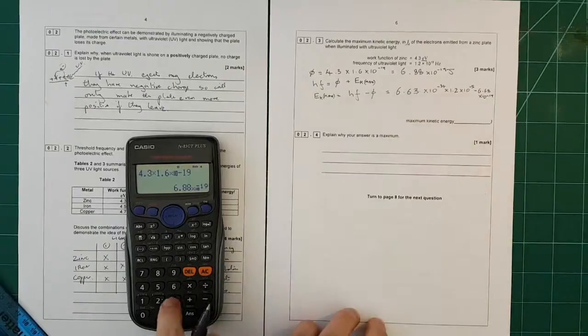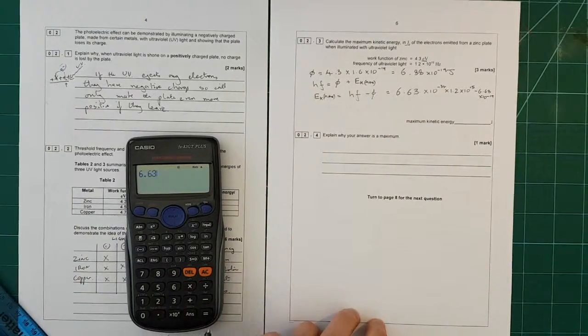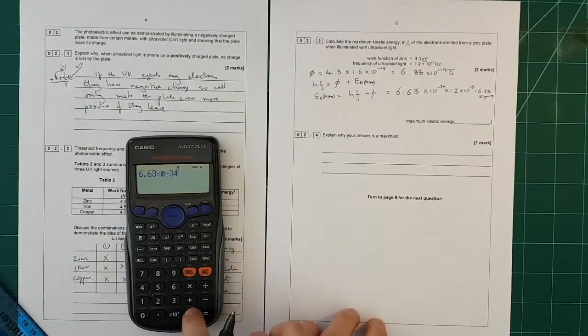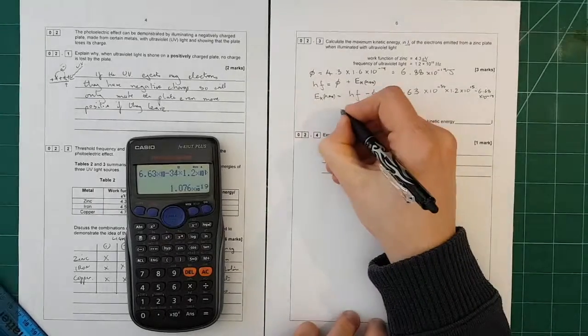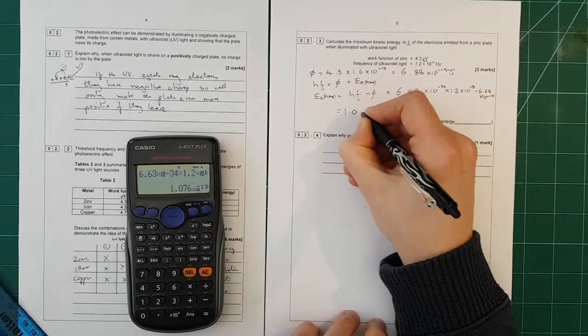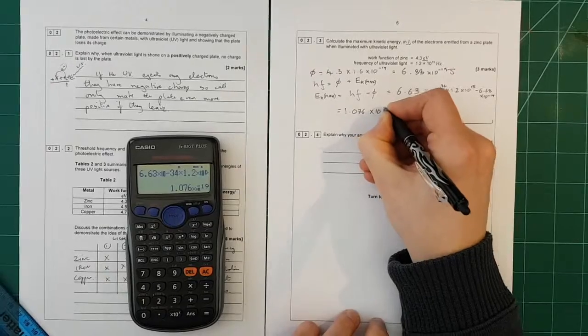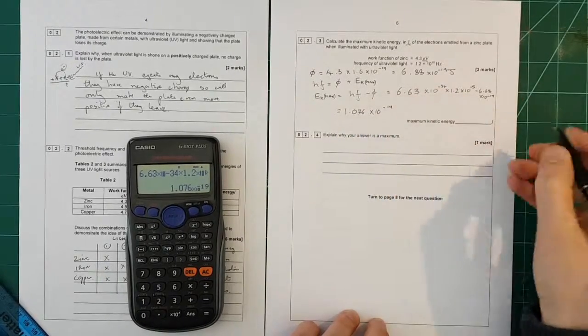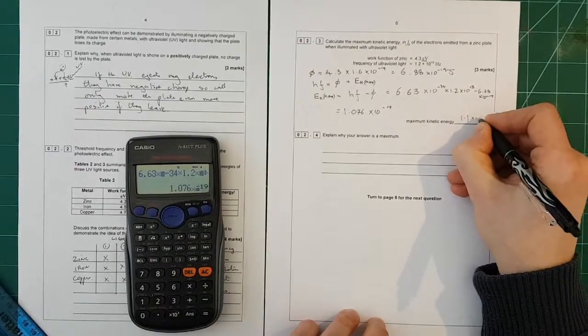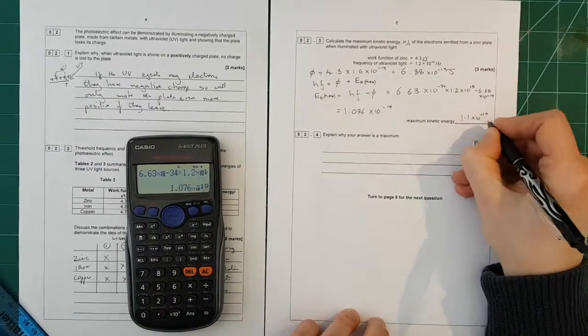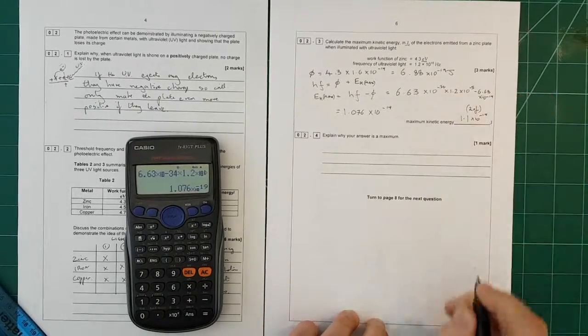So we need to do 6.63 times 10 to the minus 34 times by 1.2 times 10 to the 15 minus our answer from the previous question, and we get 1.076 times 10 to the minus 19. So that rounds to 1.1 times 10 to the minus 19 joules to two significant figures.